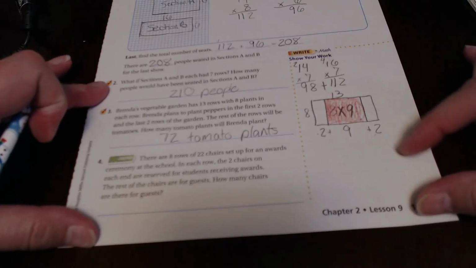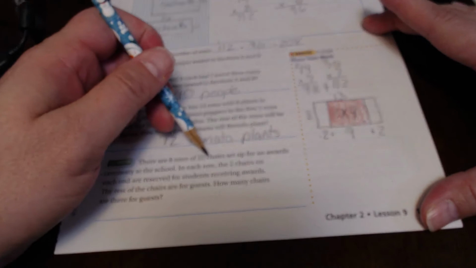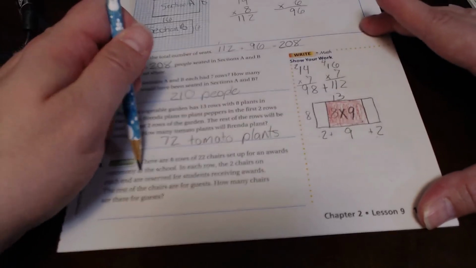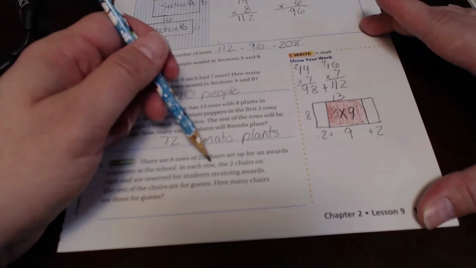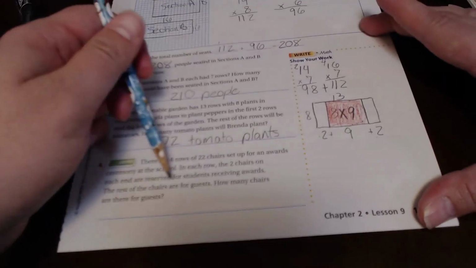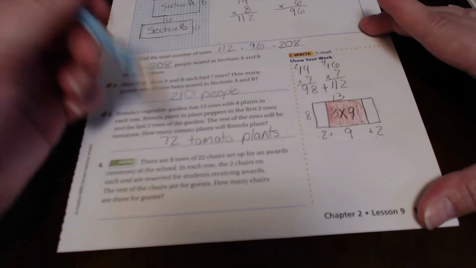Last one, and I left just enough room down here. There are 8 rows of 22 chairs set up for an award ceremony at the school. In each row, the 2 chairs on each end are reserved for students receiving awards. The rest of the chairs are for guests. How many chairs are for the guests?